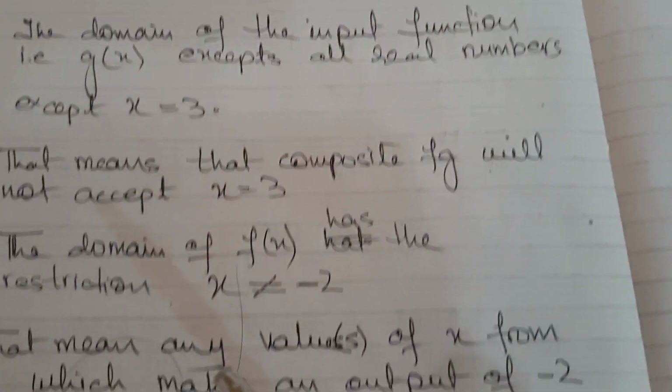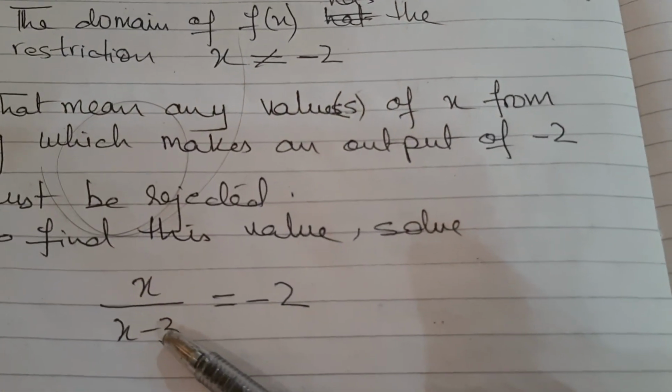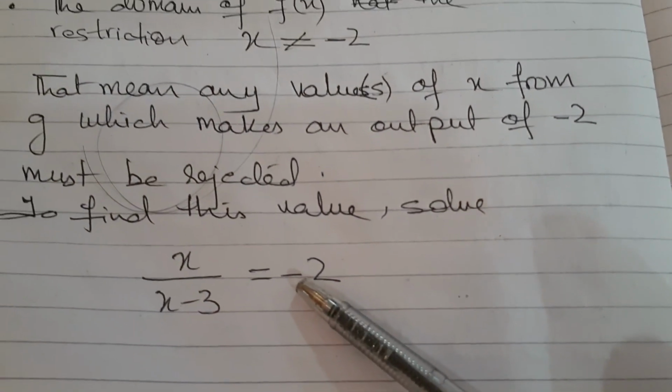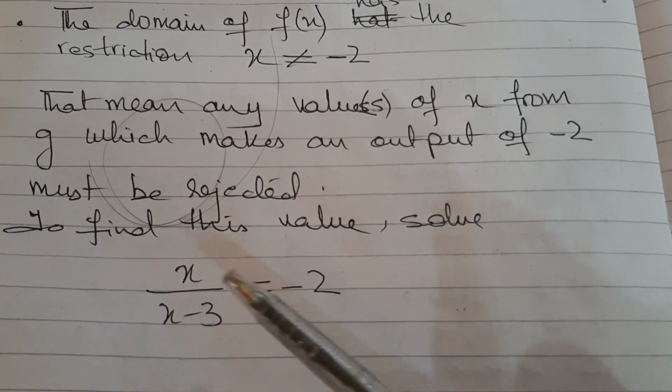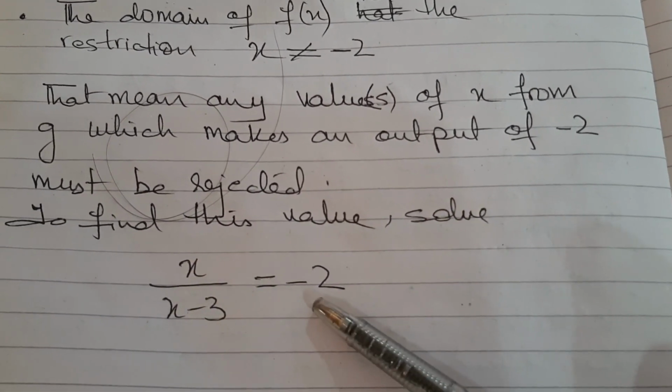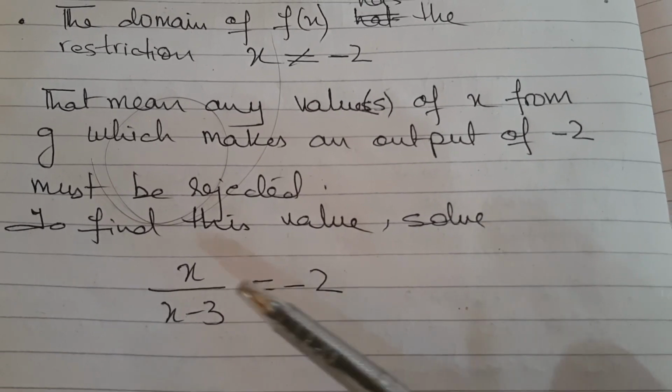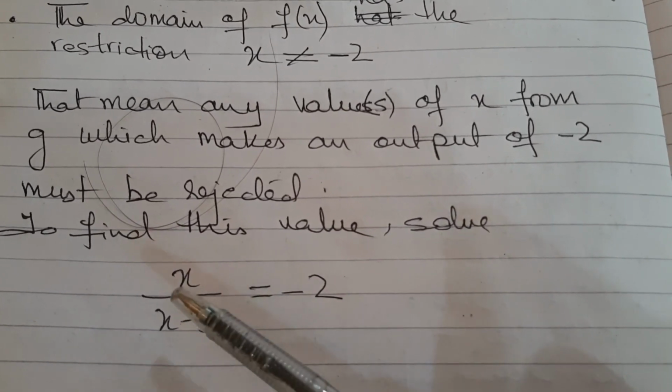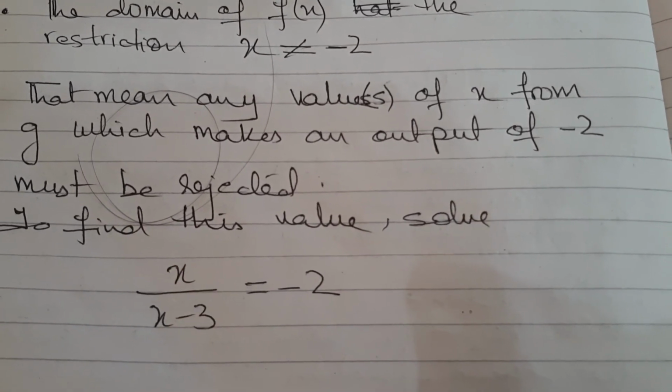So what I will do, I will put this function equal to minus 2, so that I know which value of x will give me the result minus 2. So my composite function will not be defined for that value of x.